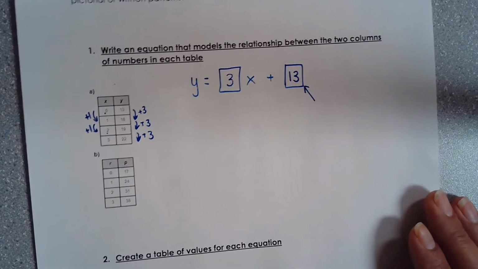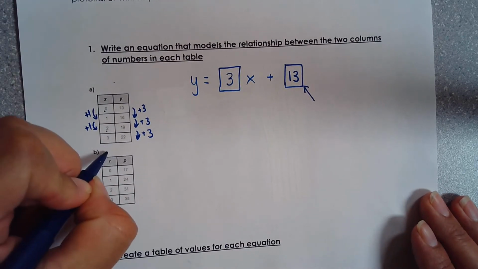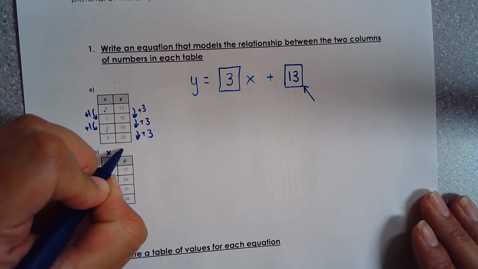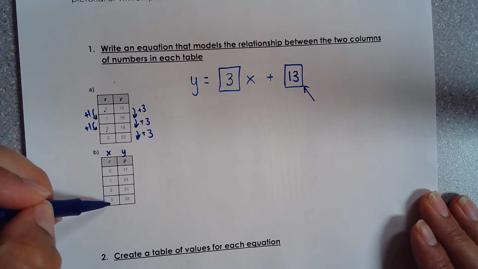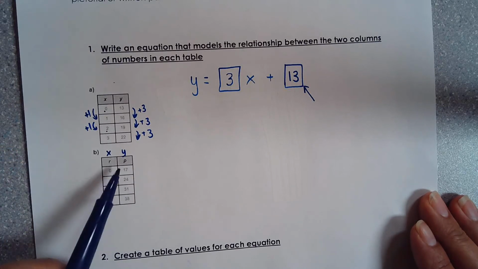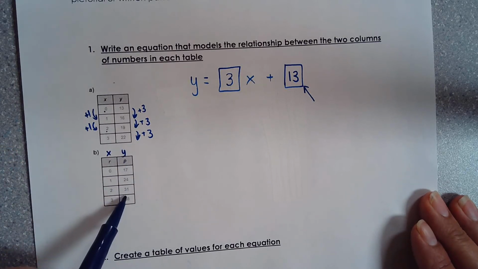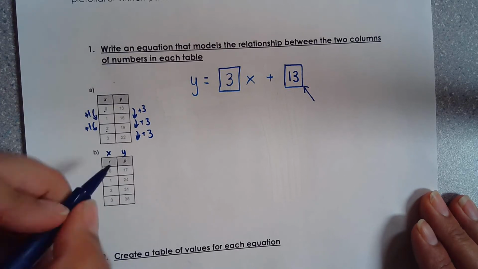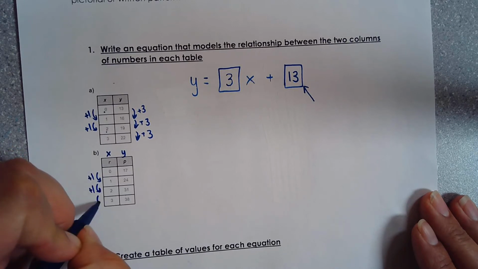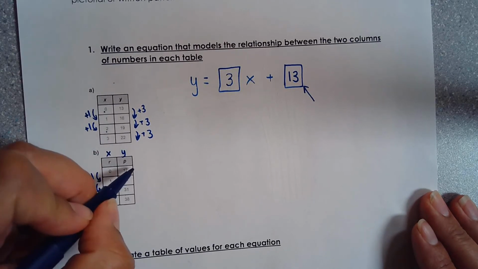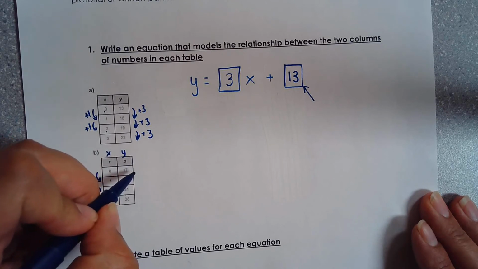Let's try question B here. So this is typically our x, and this is our y. This is the independent variable on the horizontal axis. This is the dependent variable on the vertical axis. So here we're going up by 1, and over here we are going up by 7.